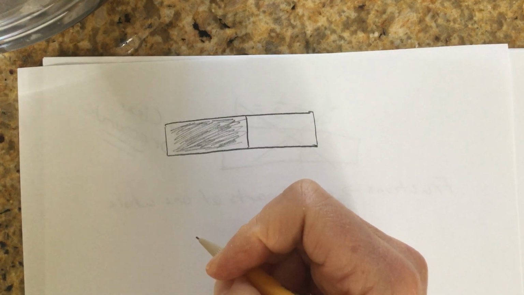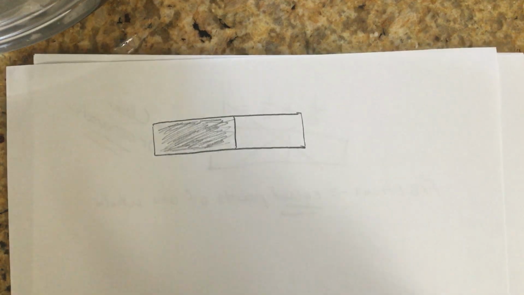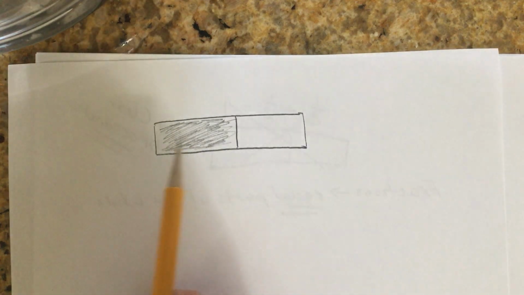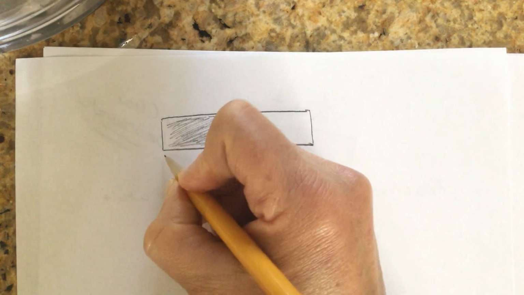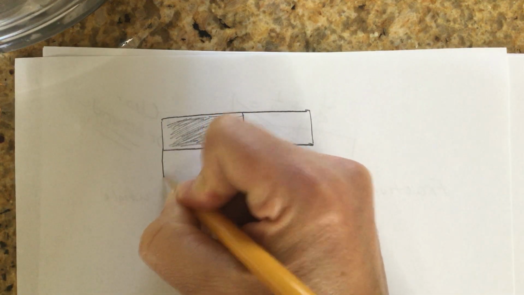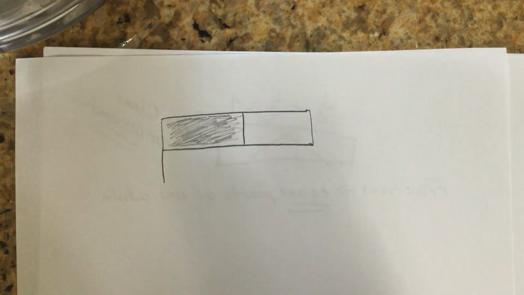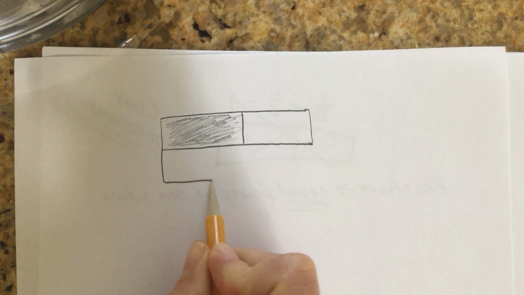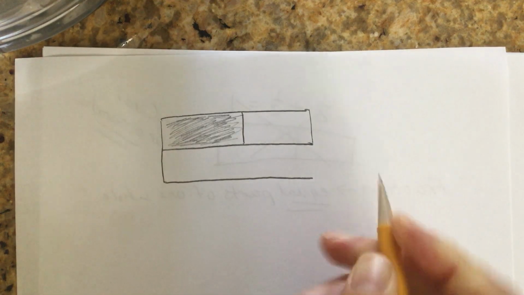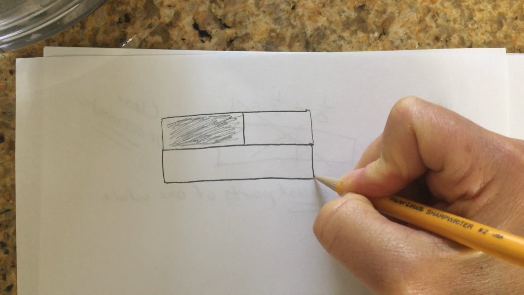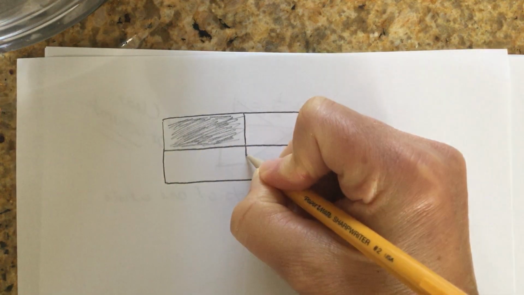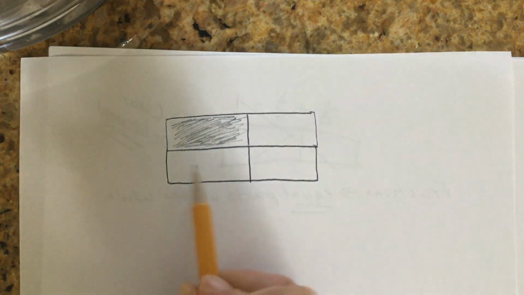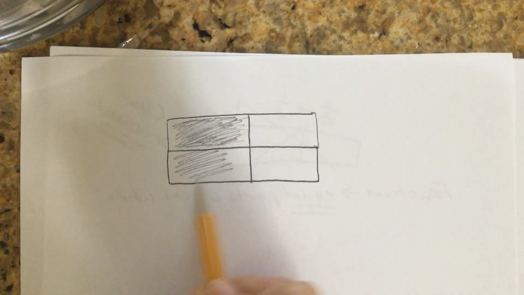Now, next, I want to show how many fourths are equivalent to 1/2. Here's what I'm going to do. I'm going to create another bar. I'm actually going to connect it just like this so I can make it the same size, right? Because in fractions, it's all about equal parts, right? And I'm going to once again split it in half and shade a half.